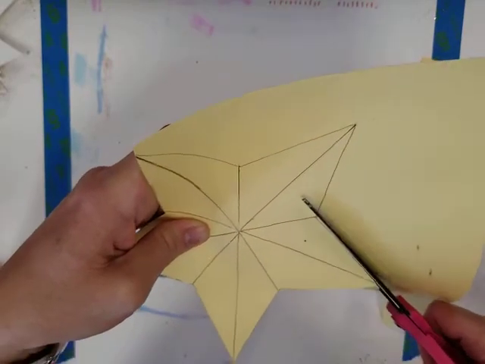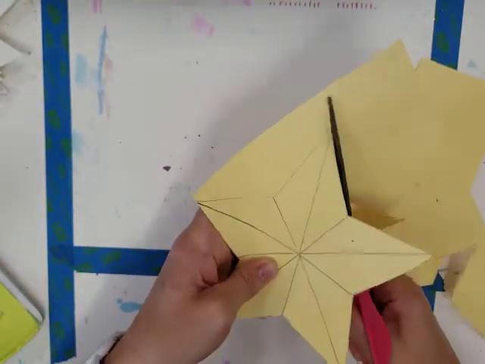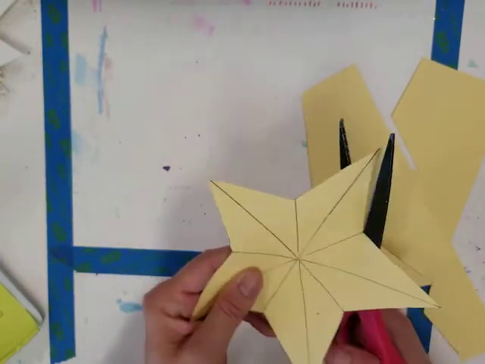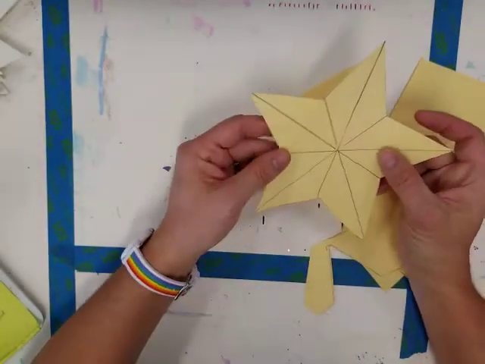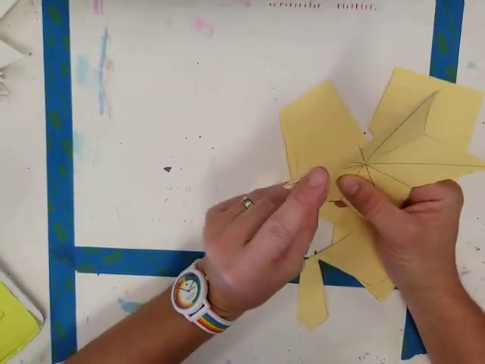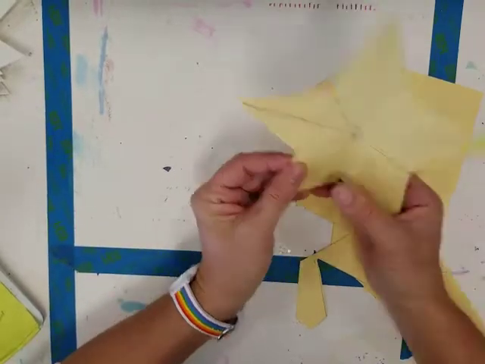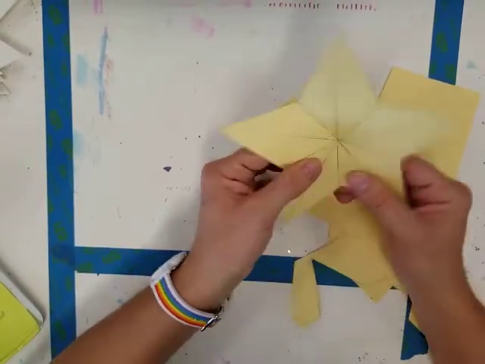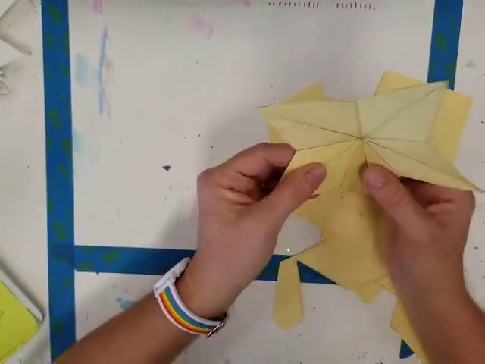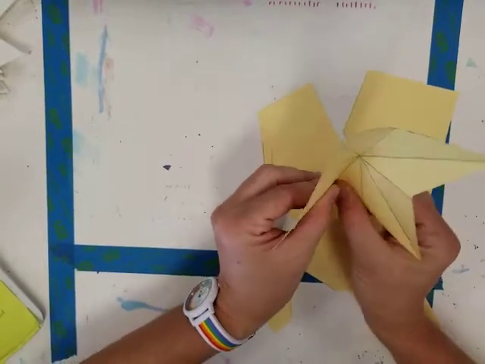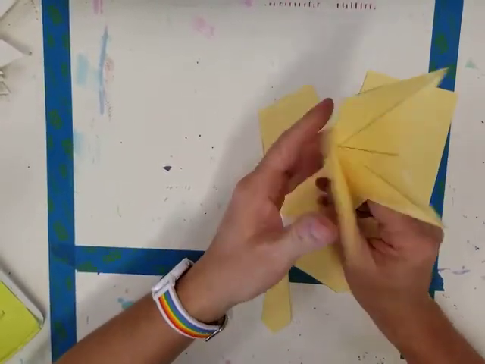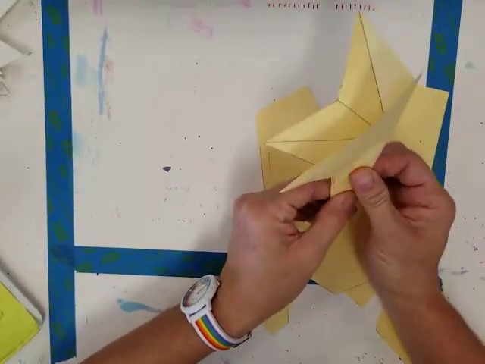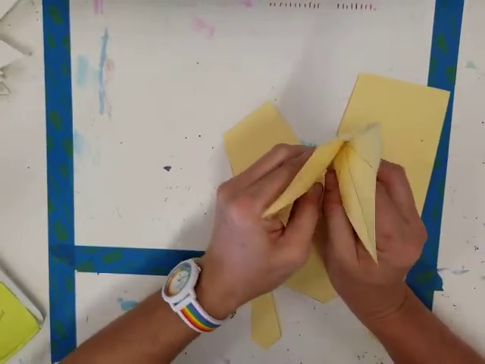Just like this. And what's cool with this particular star is, like I said, you can do a lot of different things with it. It's not just a tree topper. So then what you're gonna do is take where you've scored and fold it in. Just fold on all the lines. Don't worry about making anything just yet. Just fold the lines. Fold them, fold them, fold them. Make sure you fold all of them. So it'll make the next part totally easy by doing that.